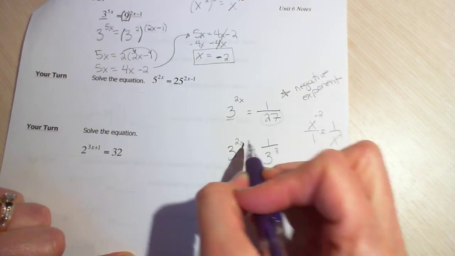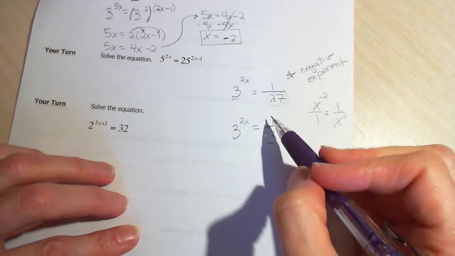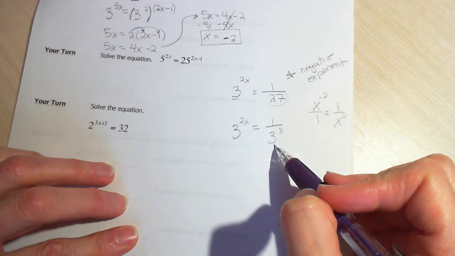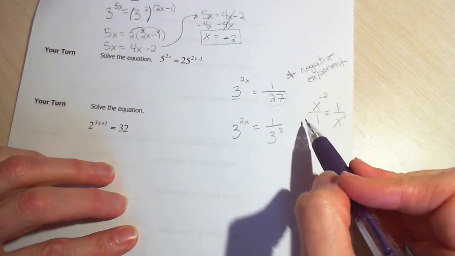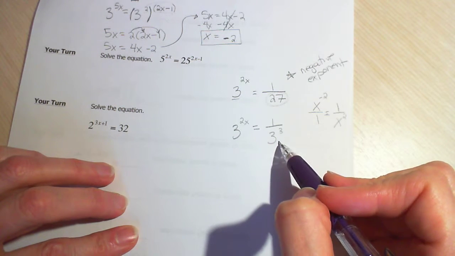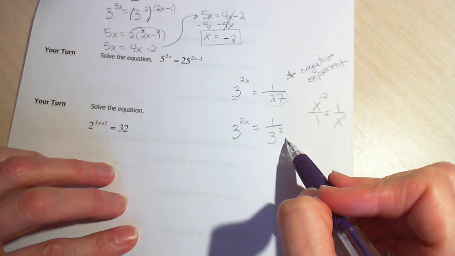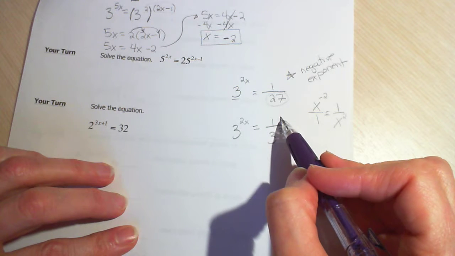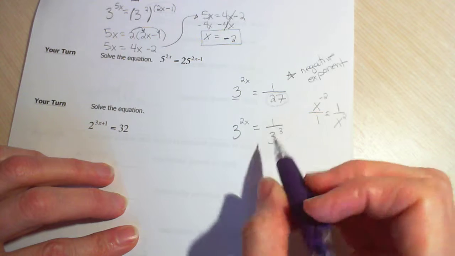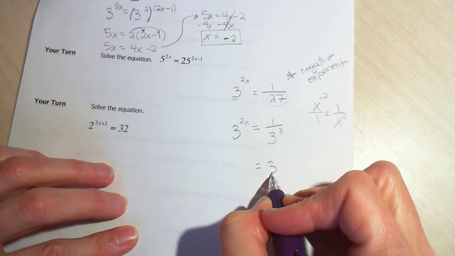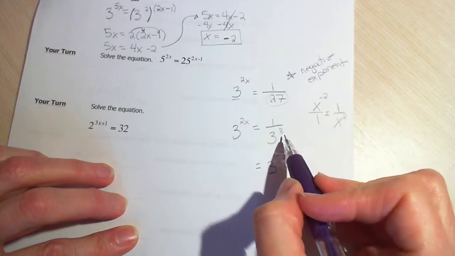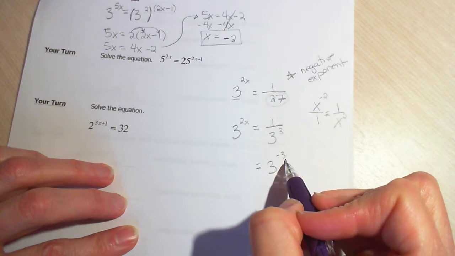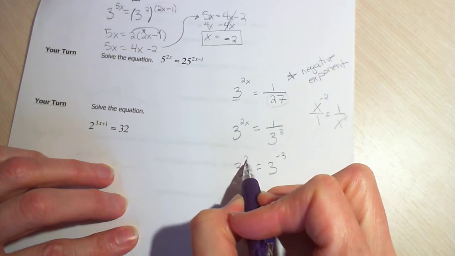Left side for now, I'm going to copy down. Now I still have this fraction. The way I'm going to get rid of this fraction is kind of the same thing we did here. This 3 is downstairs, but I actually want it upstairs. So I'm going to send it upstairs, and when I do, the exponent is going to become negative. That's different than what we're used to.